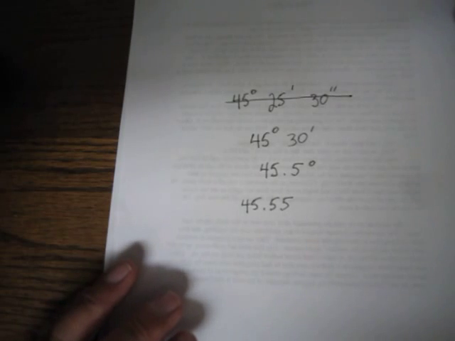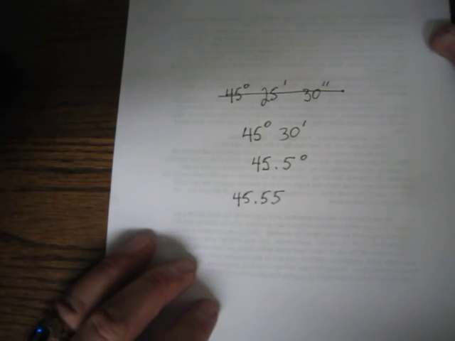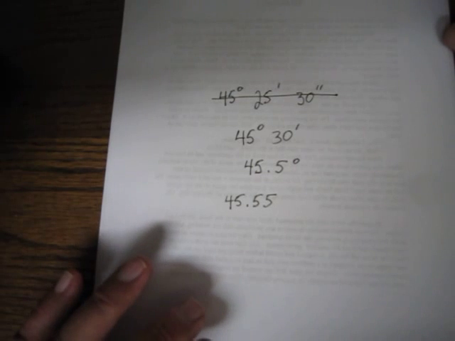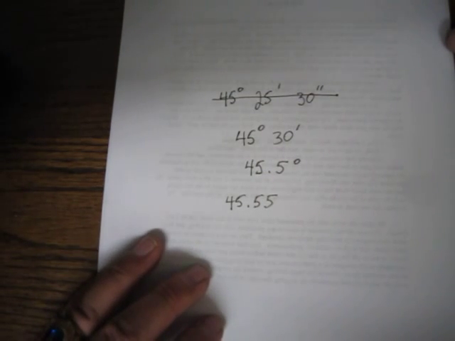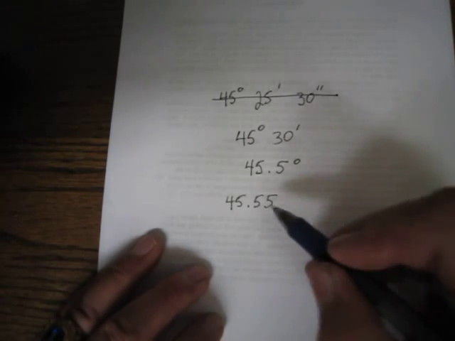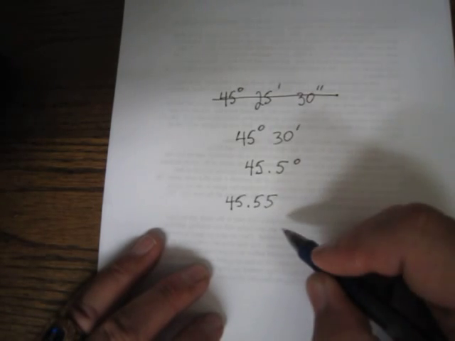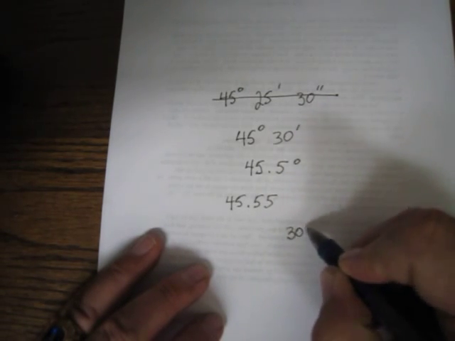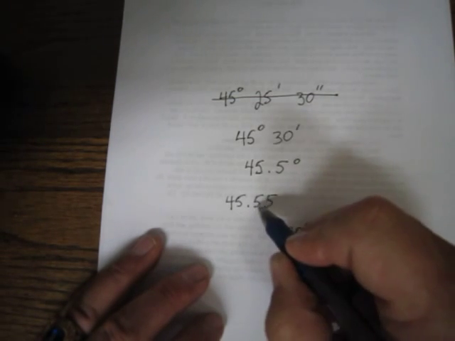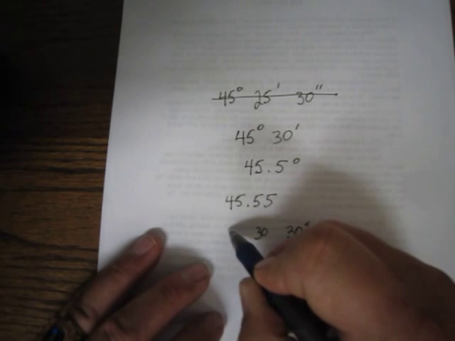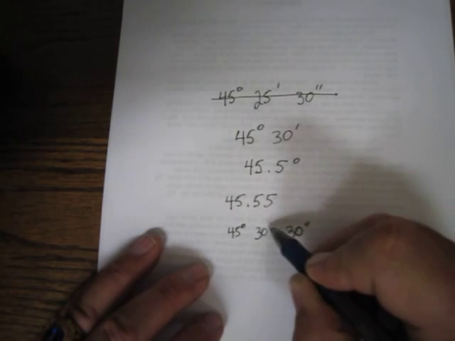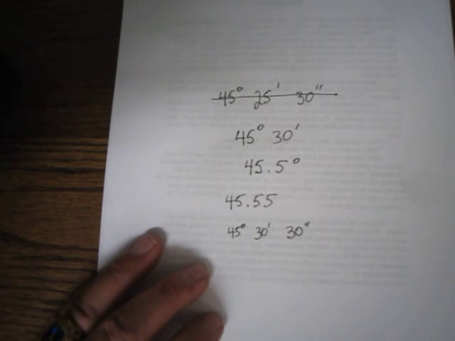Well, there is another little button on your calculator that you can push, and it'll convert that back to degrees, minutes, and seconds. In this case, .5 is 1/2 of one of these, so that would be 30. Once again, we're working base 60 here. .5 we already know is 30. So that would be 45 degrees, 30 minutes, and 30 seconds. Okay?